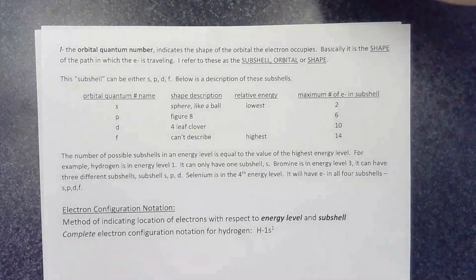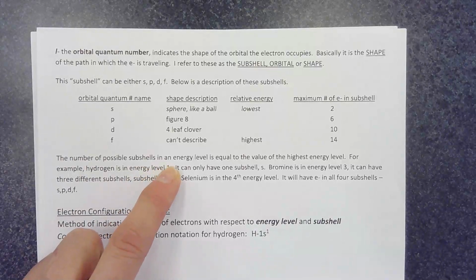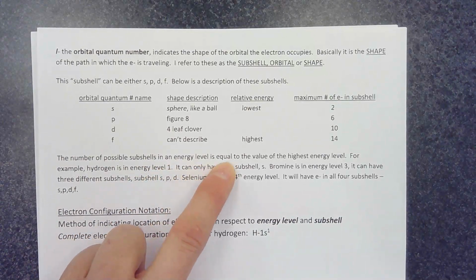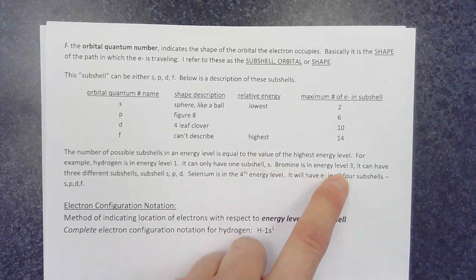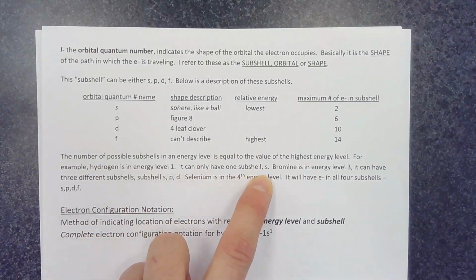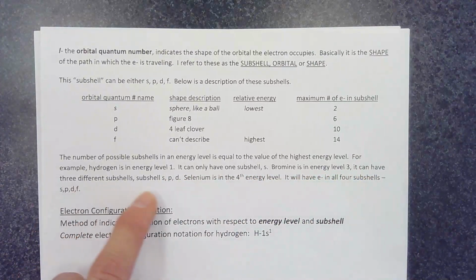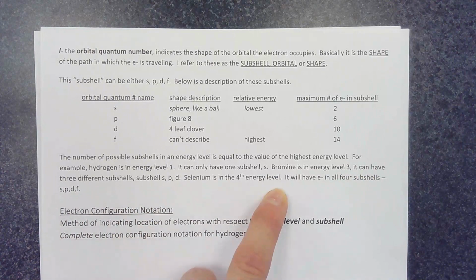Now, how do I know this? Well, read right here. The number of possible subshells in an energy level is equal to the value of the highest energy level. For example, hydrogen is energy level 1. It can only have one subshell, S. Bromine is in energy level 3. It can have 3 different subshells, S, P, and D, and it goes on from there.